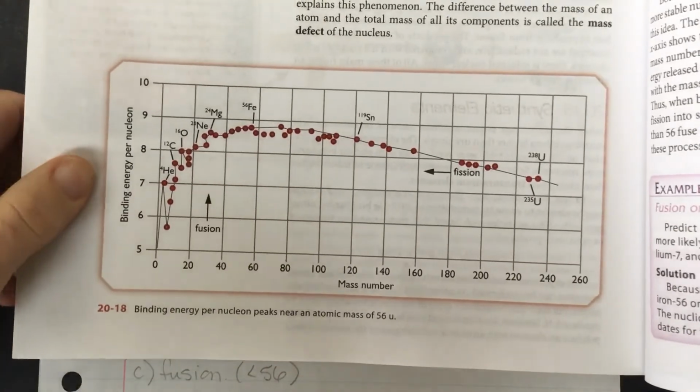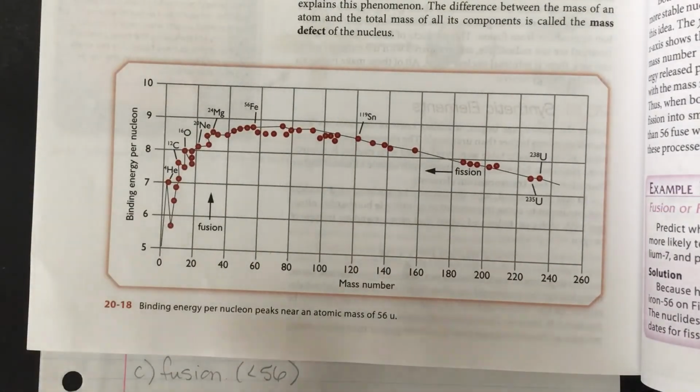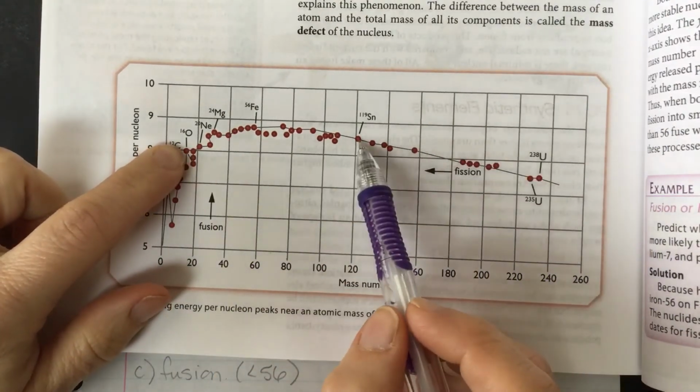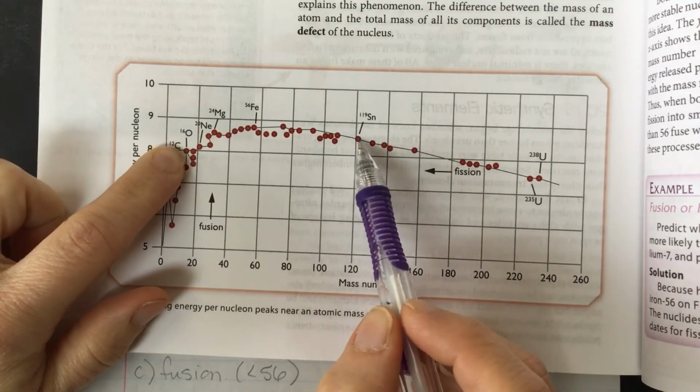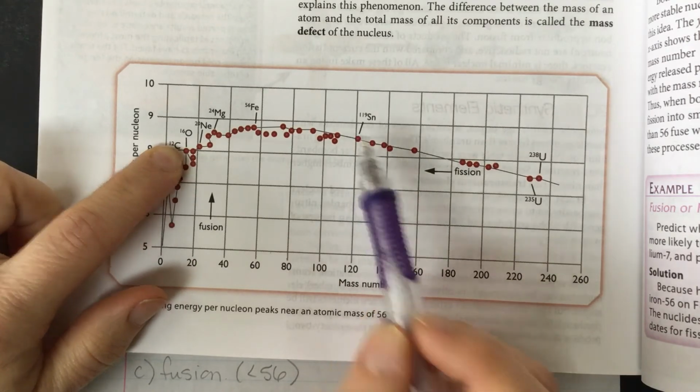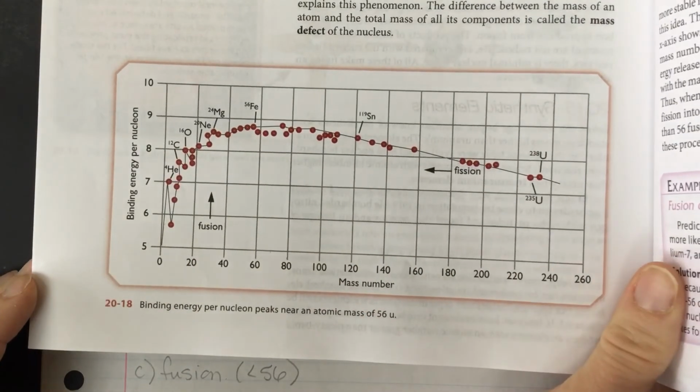So again, we're going to this graph, and oxygen 16 is over here, tin 119 over here. Tin 119 is higher, so it's the most stable. So that's why it's tin 119.